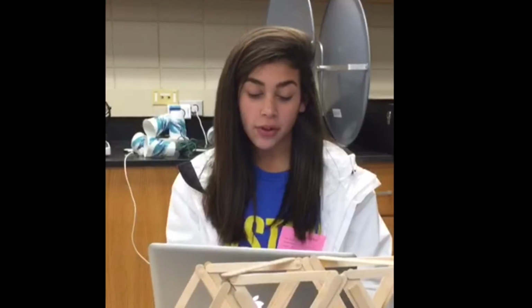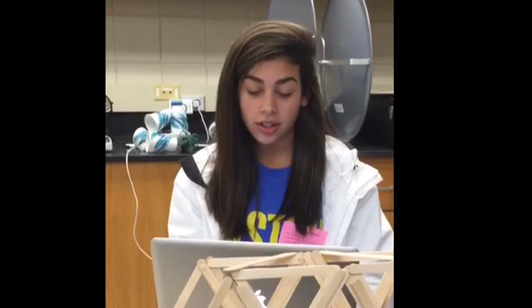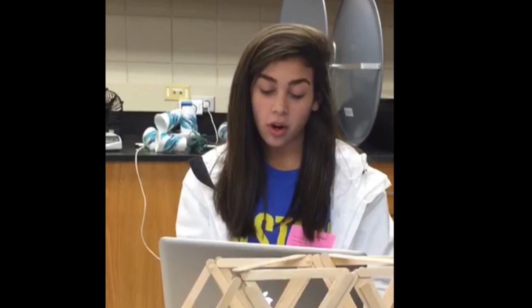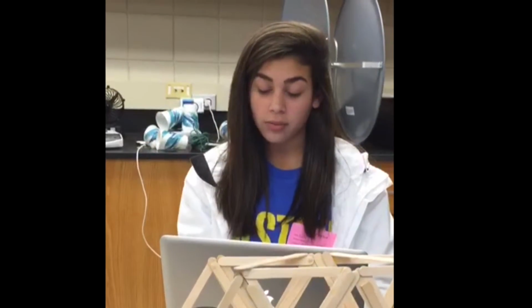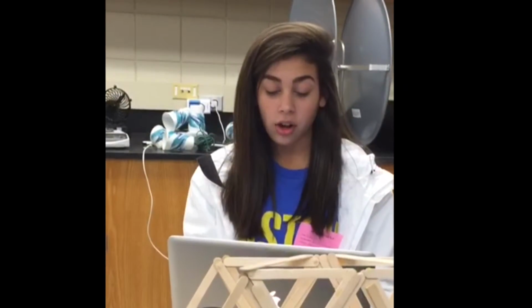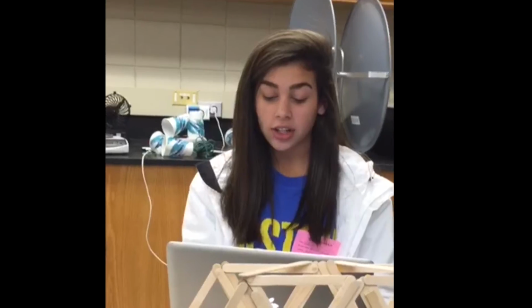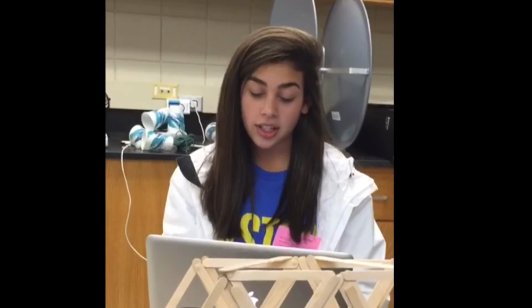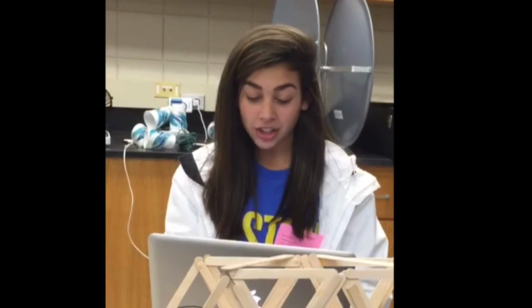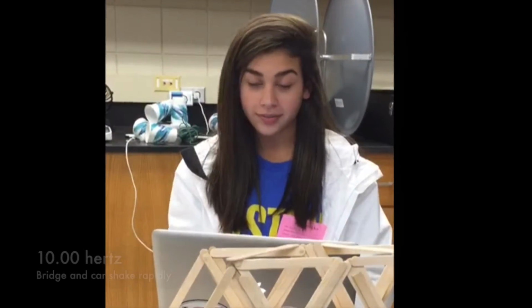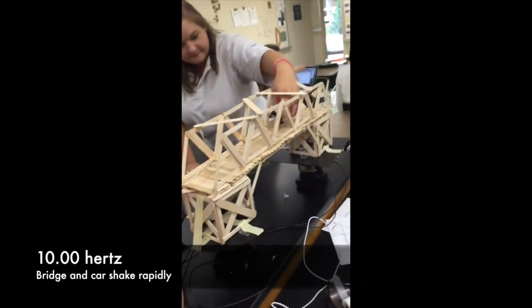We tested 8 different frequencies ranging from 8 Hz to 30 Hz, and we noticed anything closer to the resonant frequency would cause the bridge to shake more, whereas frequencies farther from 10.800 Hz barely shook. All in all, when building a bridge, architects and engineers must keep several concepts of physics in mind, especially resonance, because if the bridge is not constructed properly, it can collapse due to resonance, just like the Tacoma Narrows Bridge. All right, this is 10 Hertz.